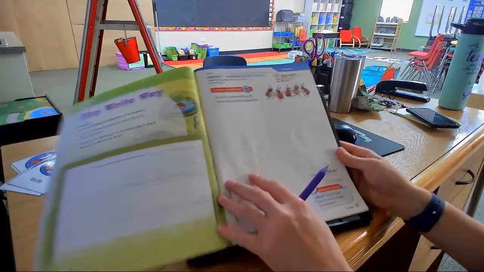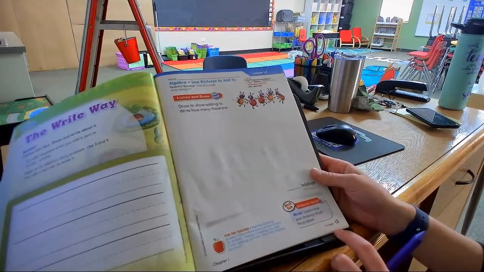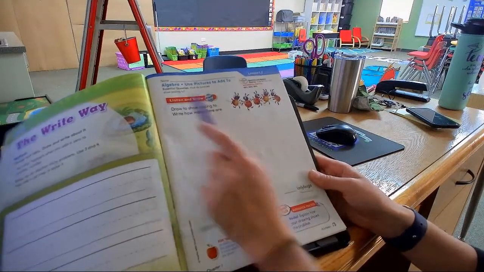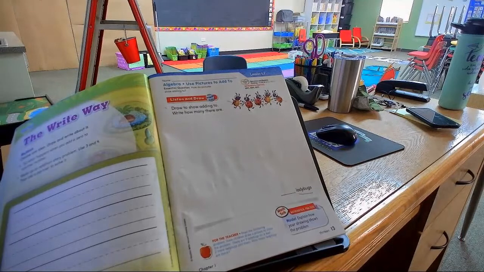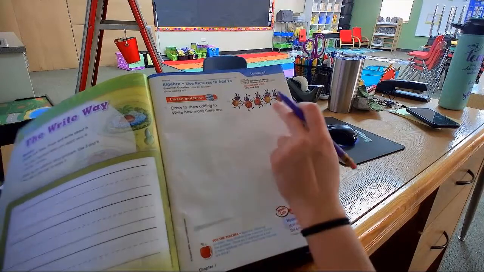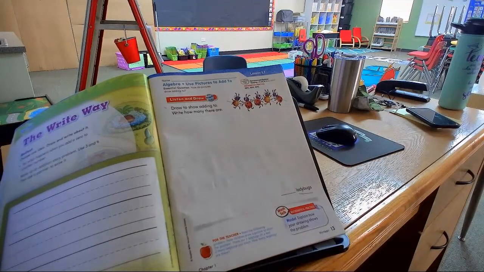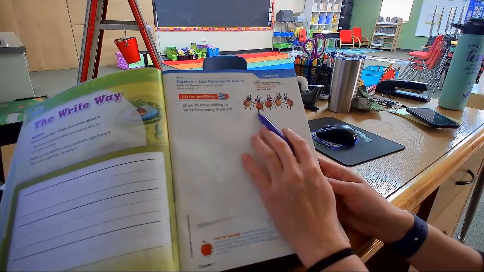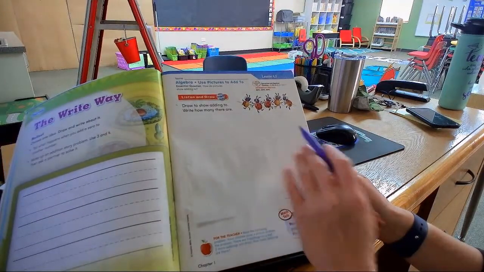We are going to start on page 13 with lesson 1.1. Our question is, how do pictures show adding 2? We are going to be drawing our picture here to represent our equation. I'm going to read a story problem, and then we're going to use these ladybugs to help us tell the story.